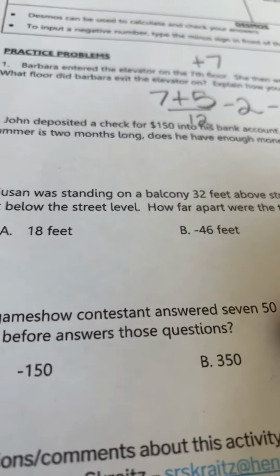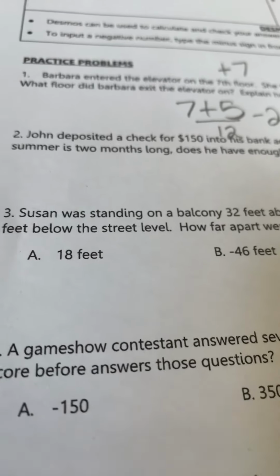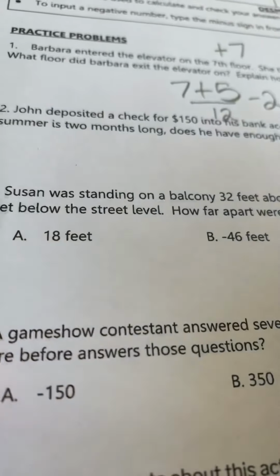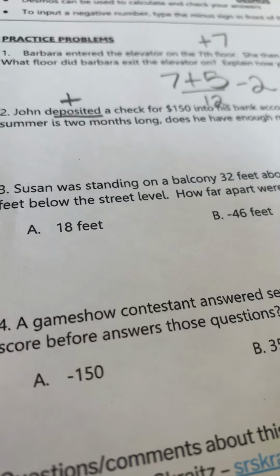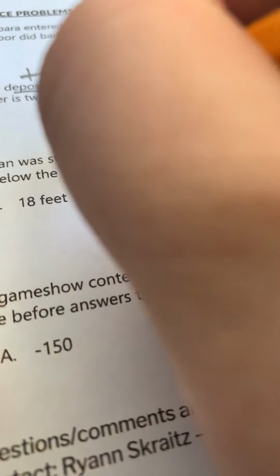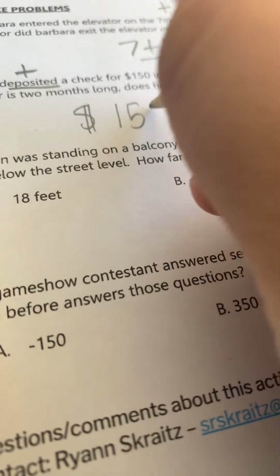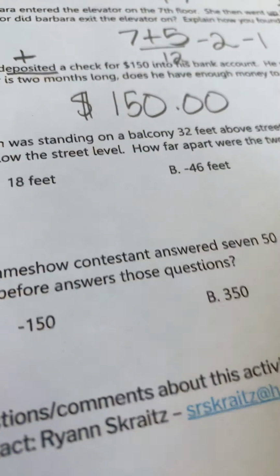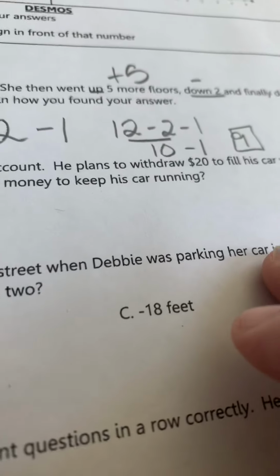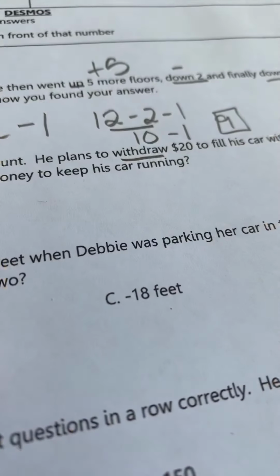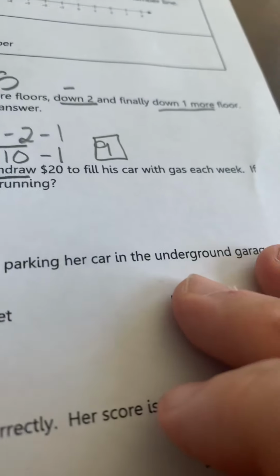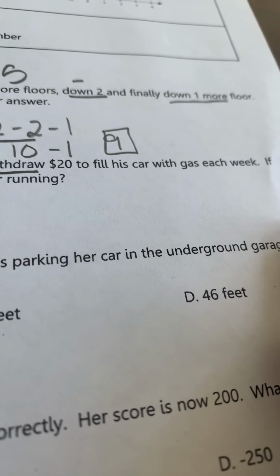All right, number 2. John deposited a check for $150 into his bank account. We've talked about the word positive. That is a good thing, because we're putting money into our account. So he has $150. He plans to withdraw, so this is a key word, so we're taking out $20 to fill his car with gas each week.